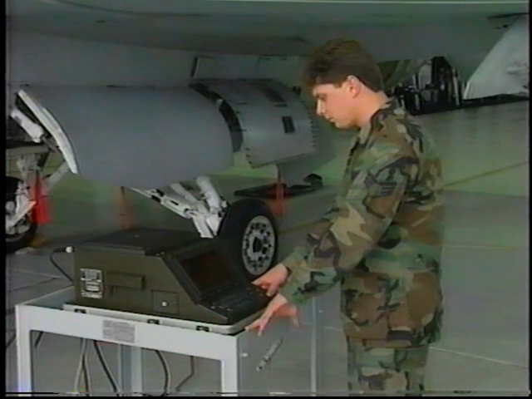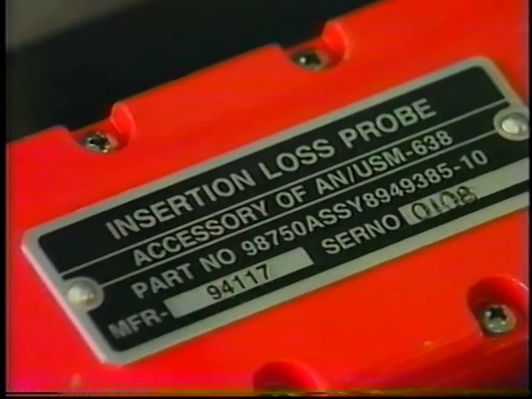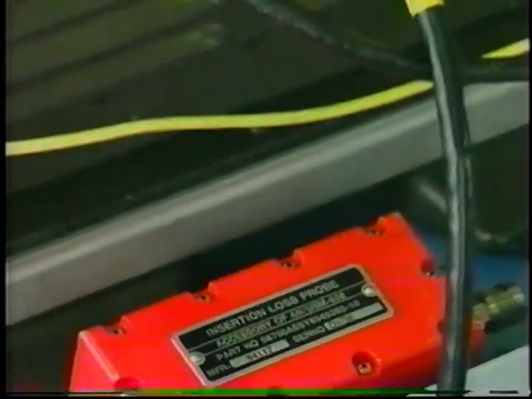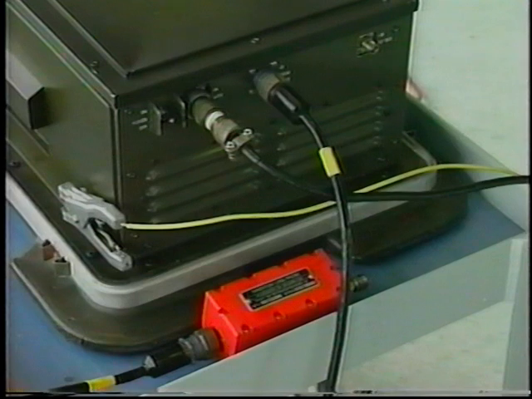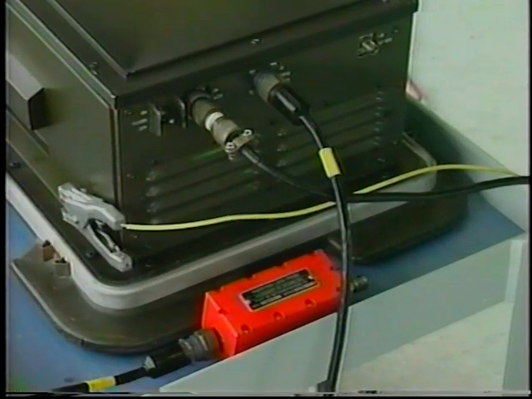This is normal internal self-alignment, not the sign of a problem. The insertion loss probe needs to be aligned only once per test period, accomplishing both aircraft-specific and generic insertion loss testing. Alignment is maintained until the test set is turned off.